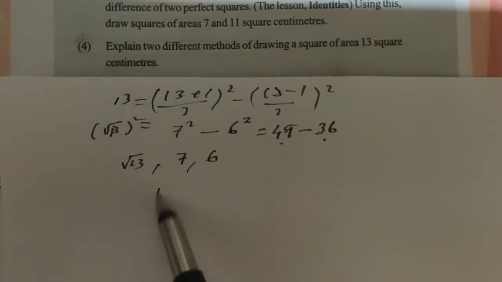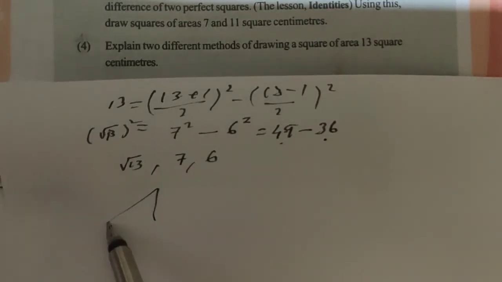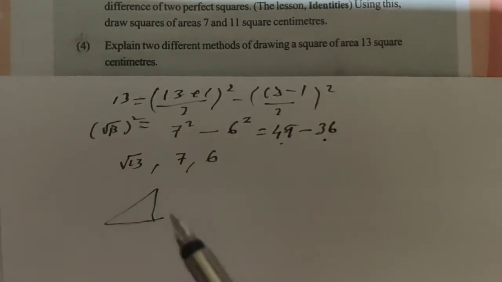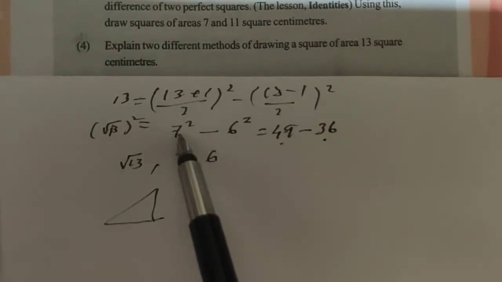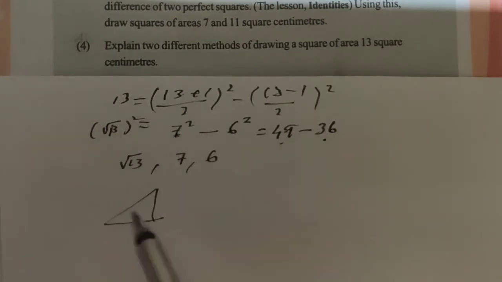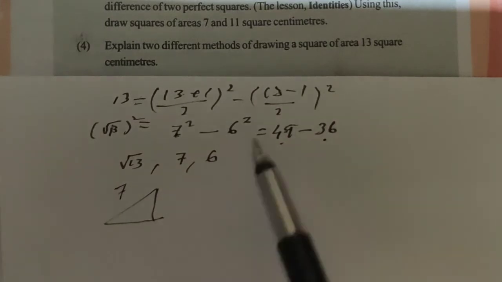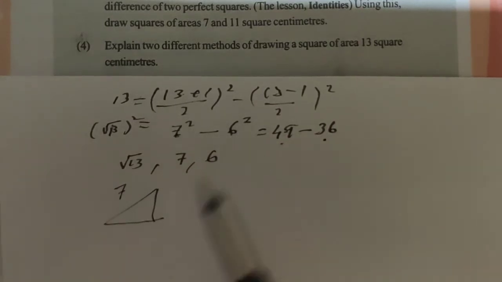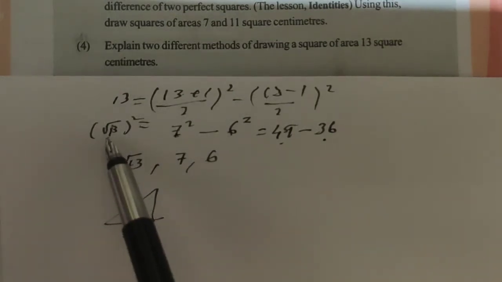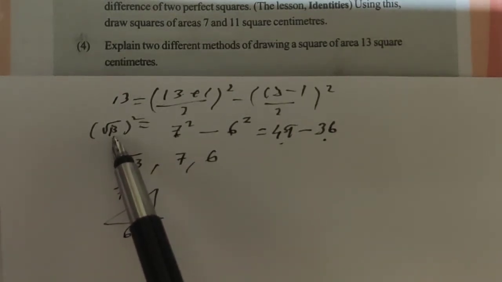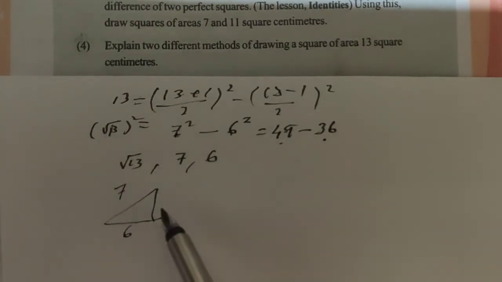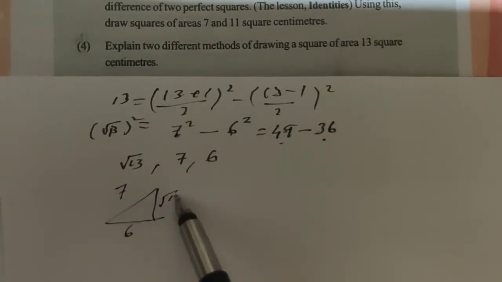Then you want to map it into a right triangle. How do you map the sides? You know 7 is the hypotenuse. You want to look here, then only you get which is the long side, that is 7. And 7 is here. And the remaining side is 6. You want to substitute 6 here. And the radical, we don't know the measure of root 13, or we can't draw a line of root 13. Therefore, root 13 we get here.